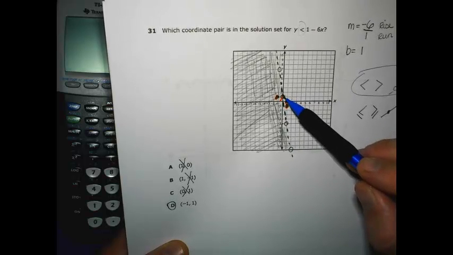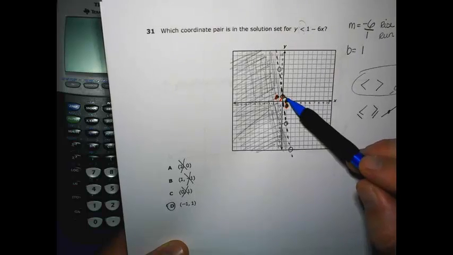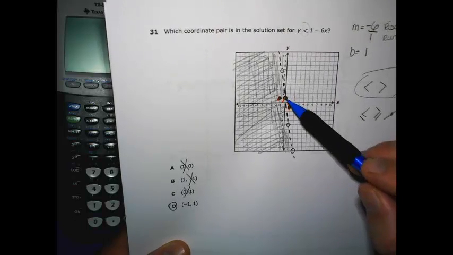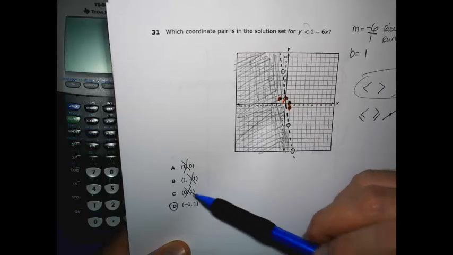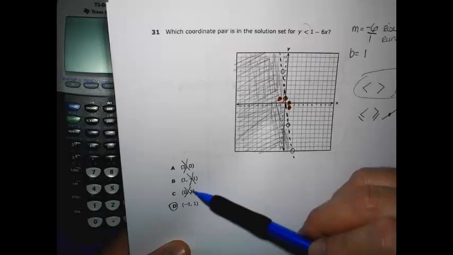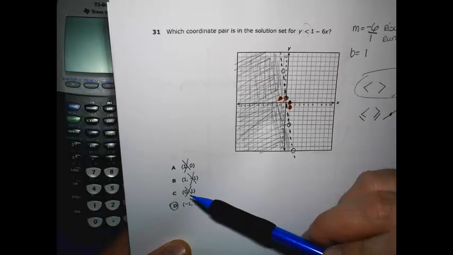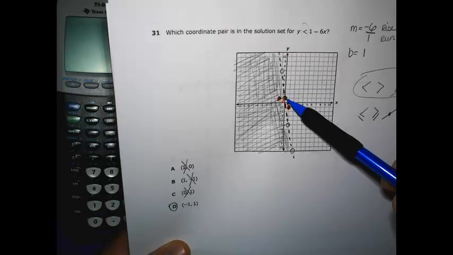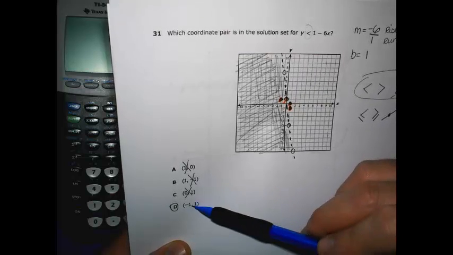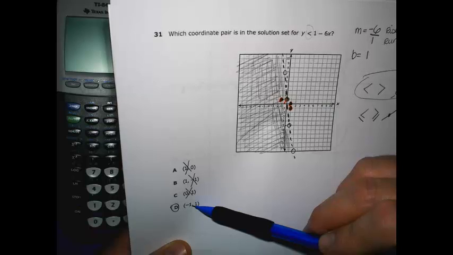If a point is on top of a dashed line, it is not part of the solution. They like to give this kind of problem to you, and notice that the point on the line comes before the right answer, because they're betting that you're going to be so excited that the point lands on that line that you're not going to pay attention to the last multiple choice.